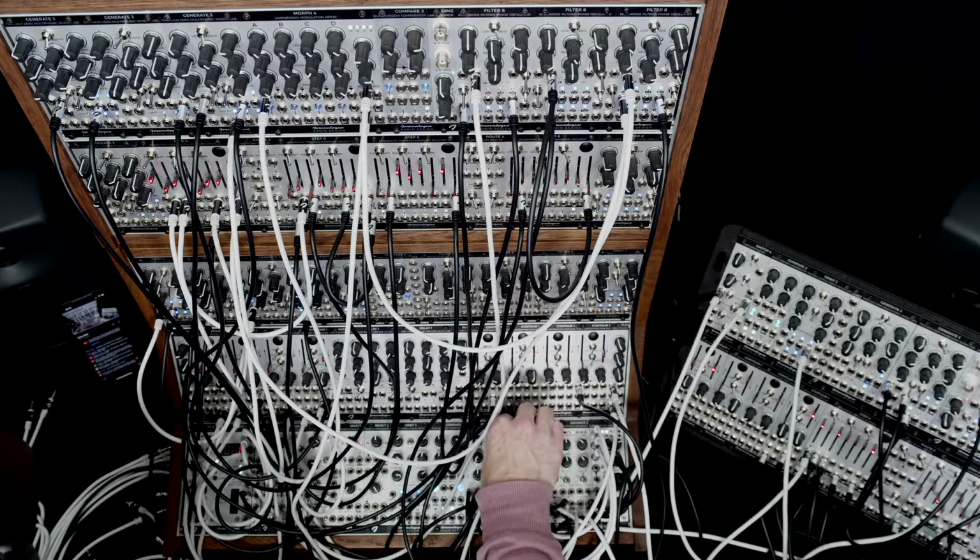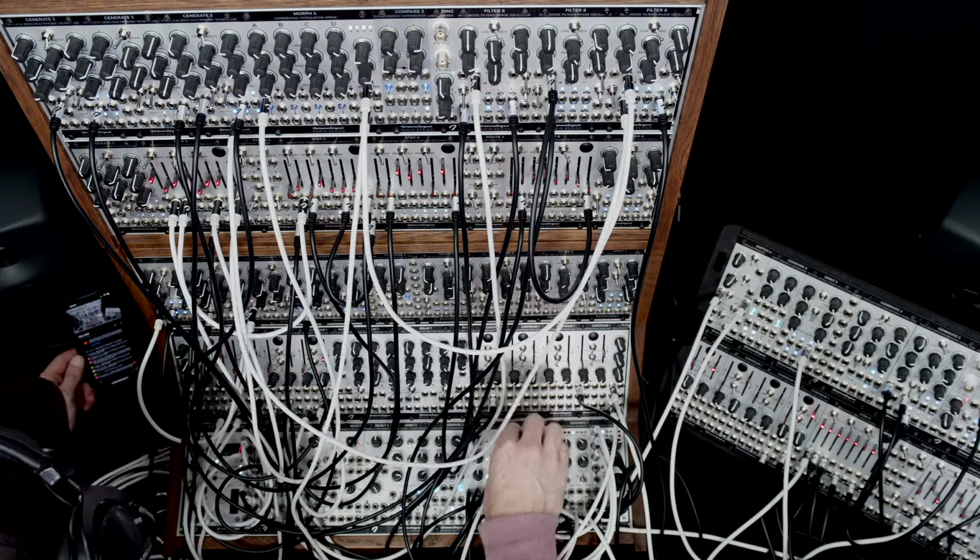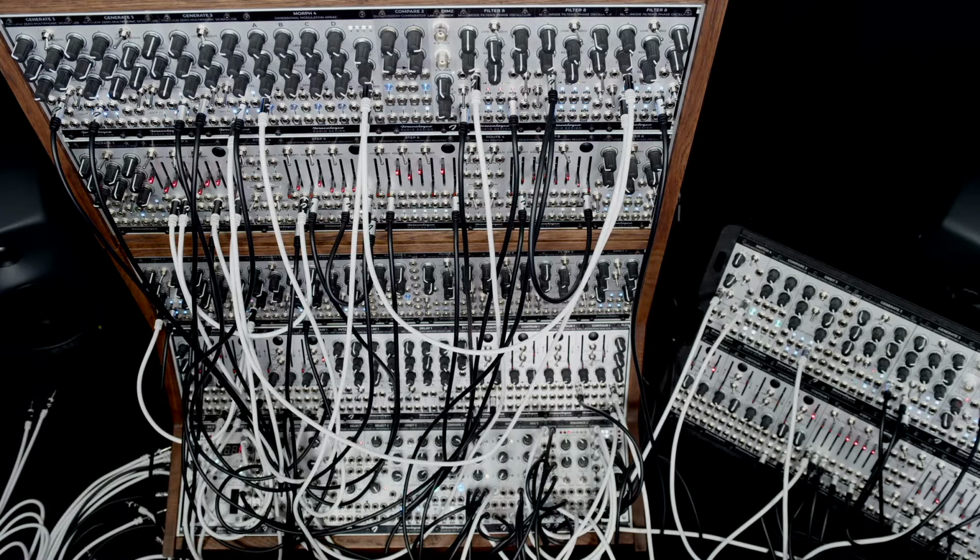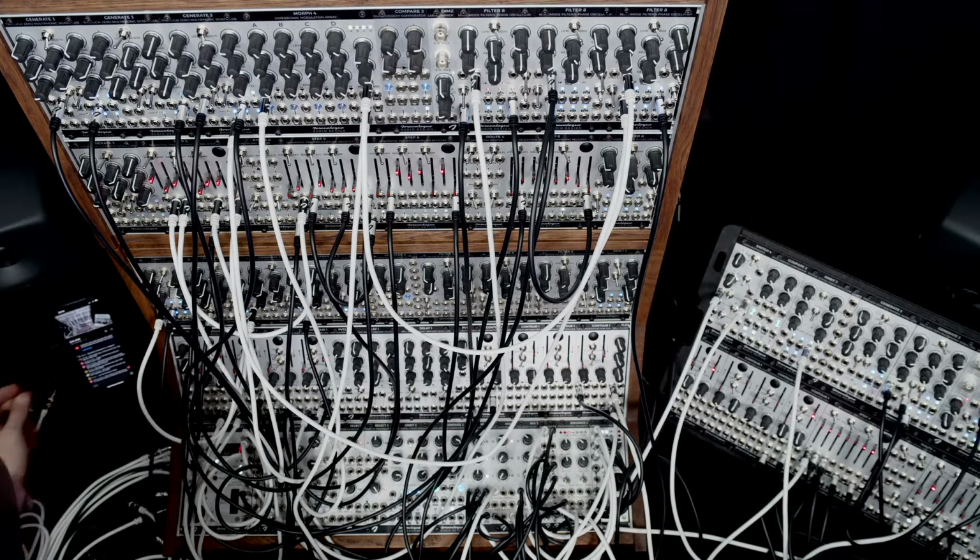You can get some very trippy effects with this. It's not always useful, the sounds, because the correlation meter is sometimes going into the red, but it's fun to listen to.